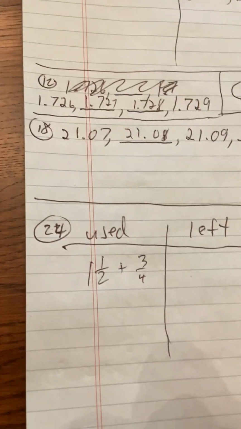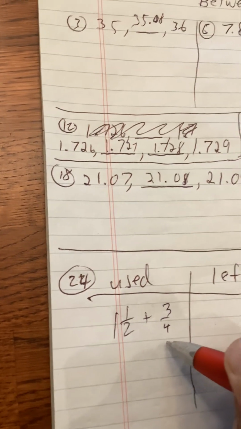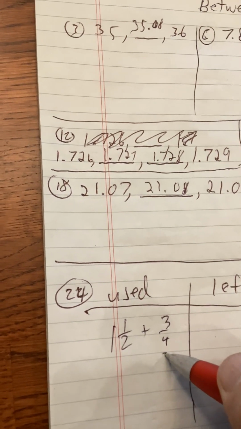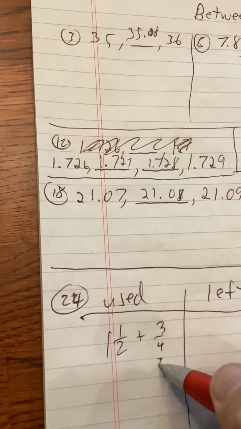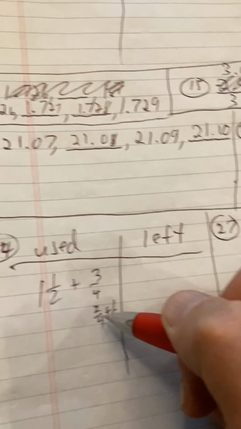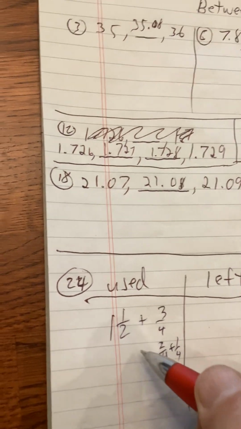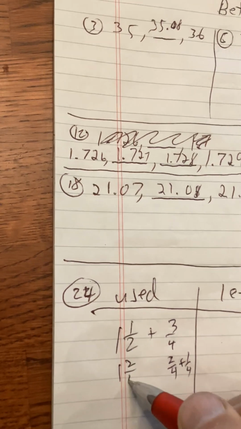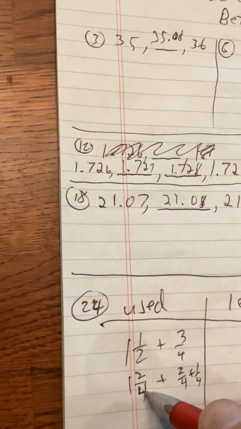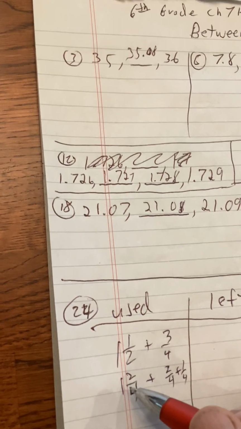I'd be tempted to make these into decimals. Or you just call this 2/4 plus 1/4 is 3/4. And that's 2/4. Anyways, I might be making this too complicated, but here, I'll just show you what I'm thinking. I'm just breaking this up. And 2/4 and 2/4 is 1.